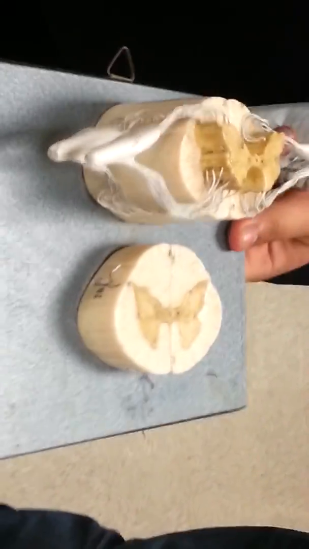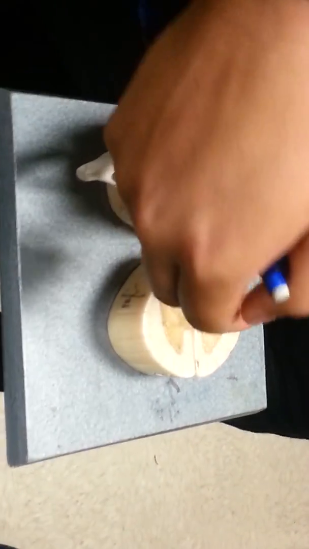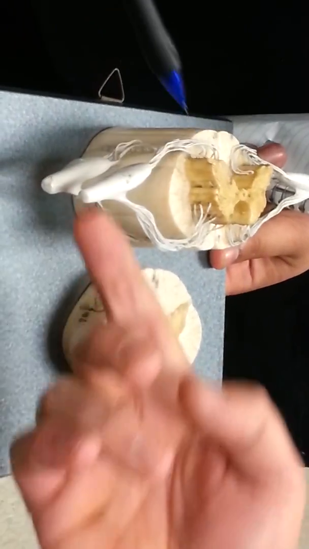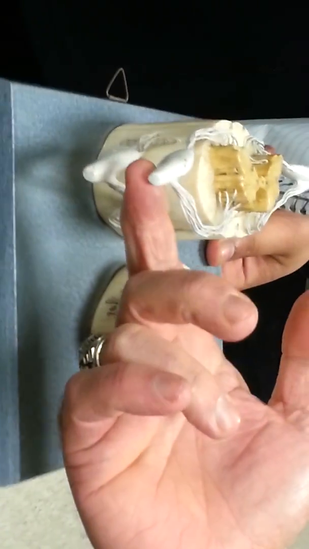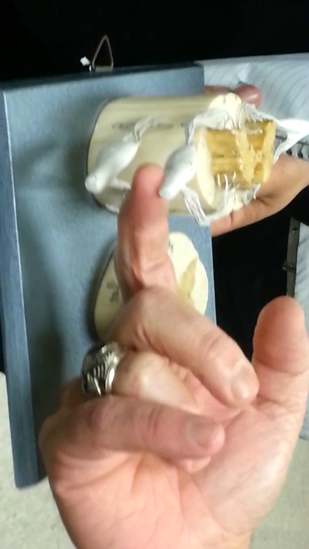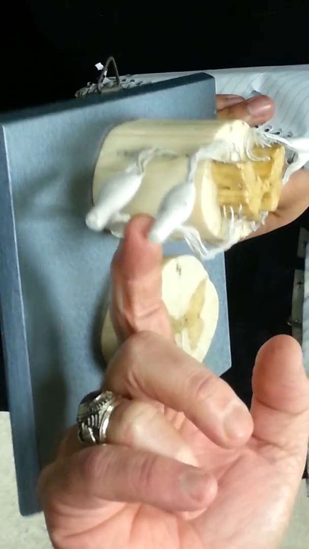The rootlets, spinal cord. This is dorsal, this is ventral, right? Yes. This is ventral. This is dorsal. Here's a nice question for you. How many pairs of these are found in the human body? 31 total.